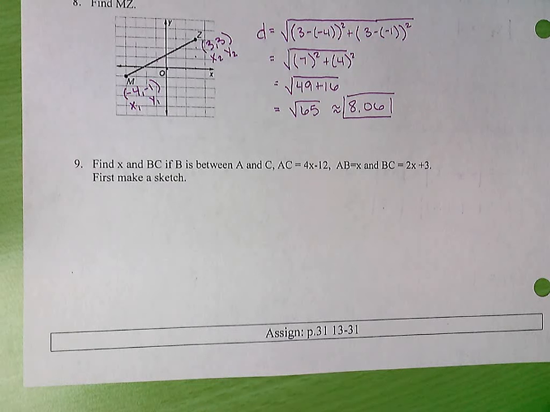2x plus 3 plus x equals 4x. Whole thing.